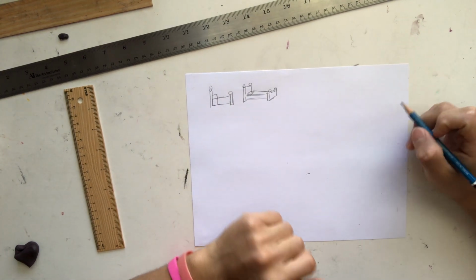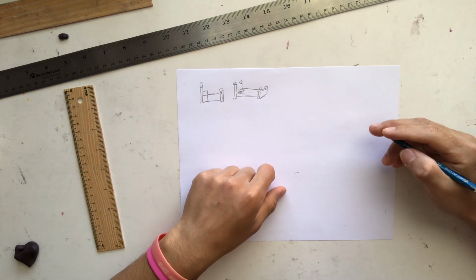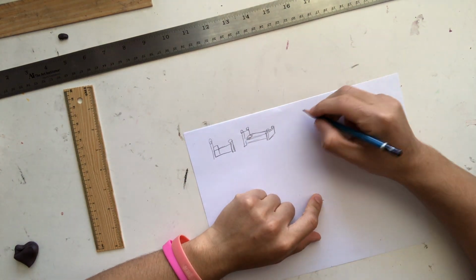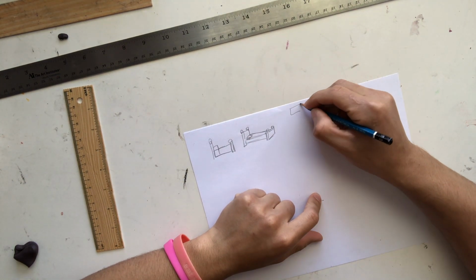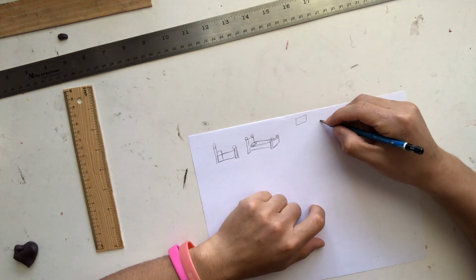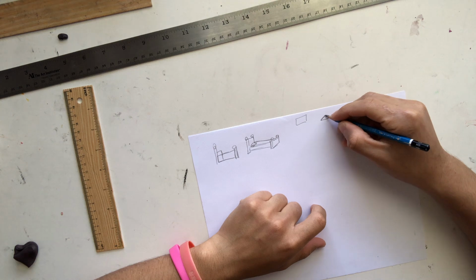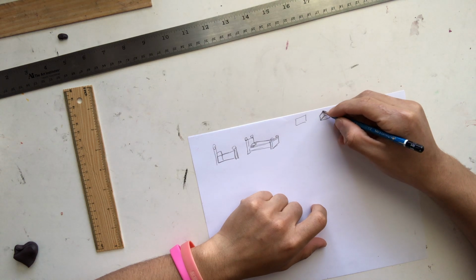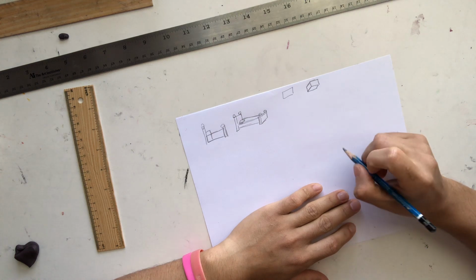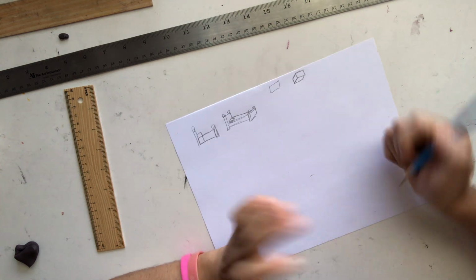Another example can be just a simple box. This box is coming towards you. That's flat. But if you want to make it seem like this box is really coming over you, see? That has some actual depth.